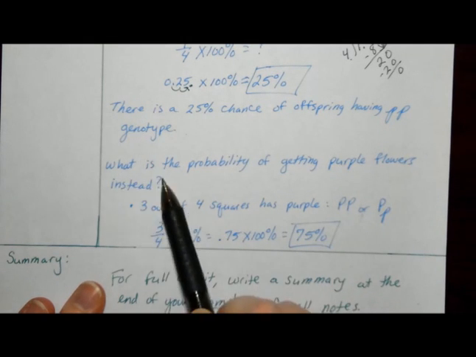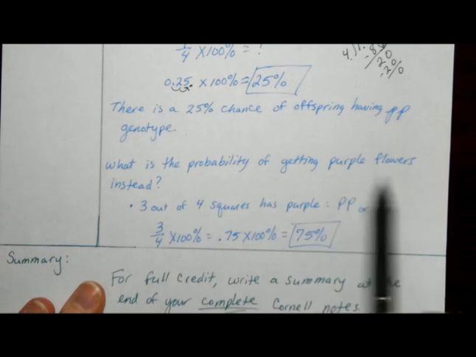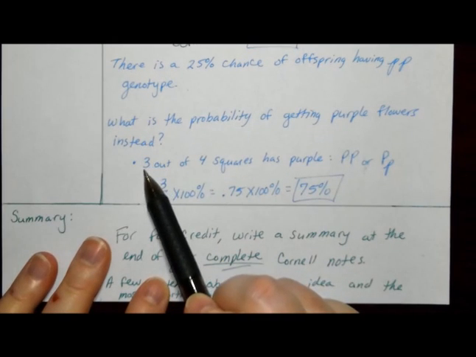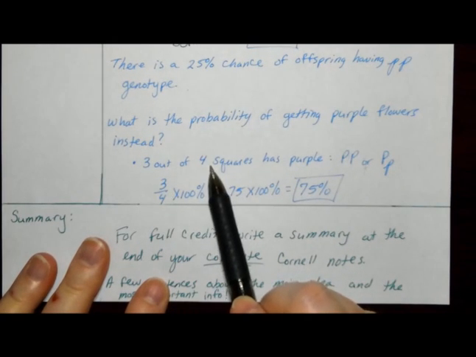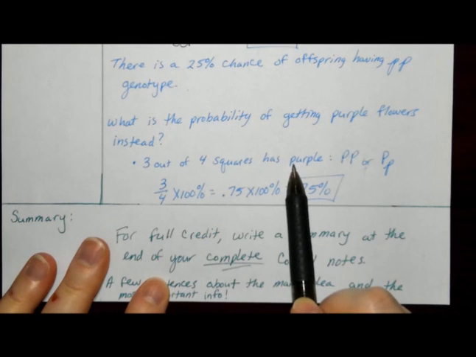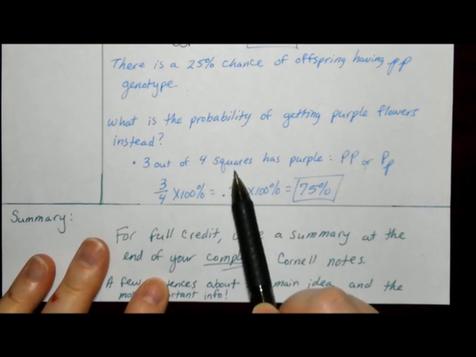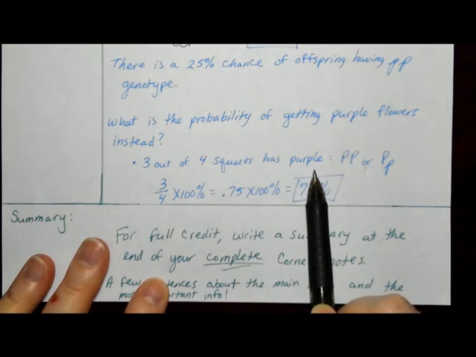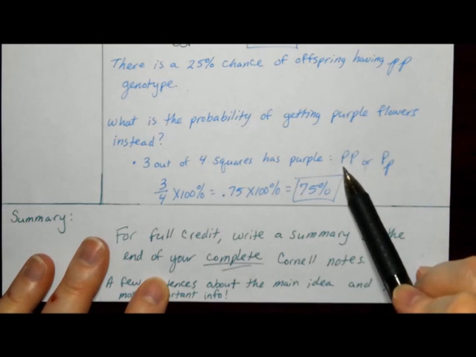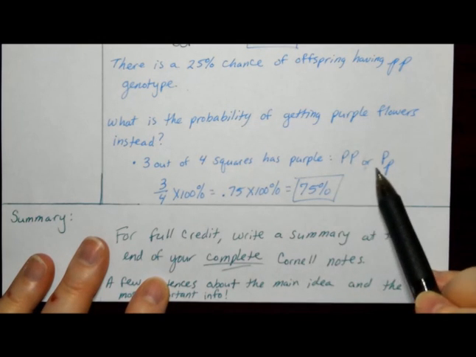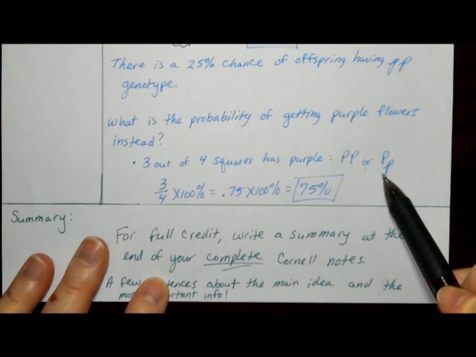Well, what is the probability of getting purple flowers instead? There were 3 out of 4 squares that have a purple phenotype. Their genotypes are either double capital P or one of each, heterozygous, capital P, lowercase p.